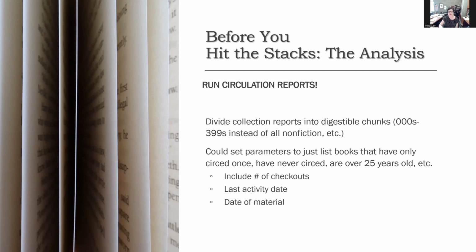In those reports too, you can include the number of checkouts, the last activity date, and the date of material, just so you have something to work with. You can't just have someone pull all the ones on the report without looking at them. When you get to the stacks with your report, you're going to want to physically pull out every book and look at it and assess it. And also make a note if you're going to need to replace it. So it does take a minute. It's an unfortunate part of this process, but it does take some time.